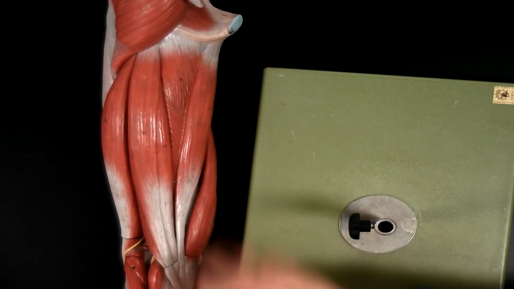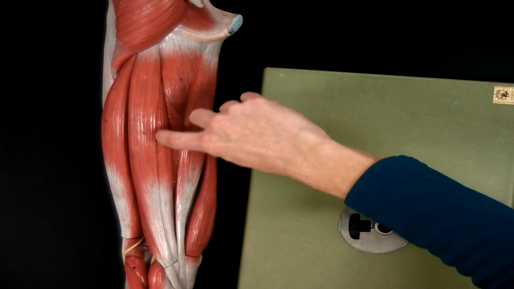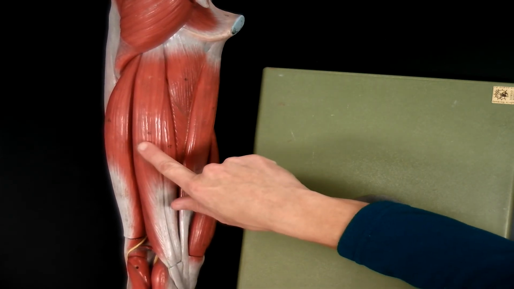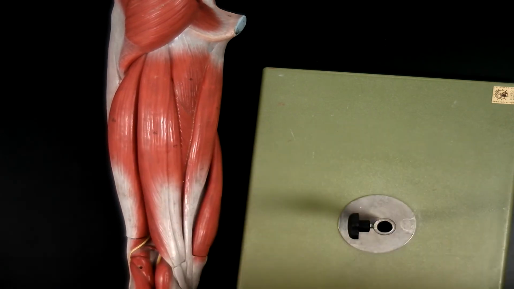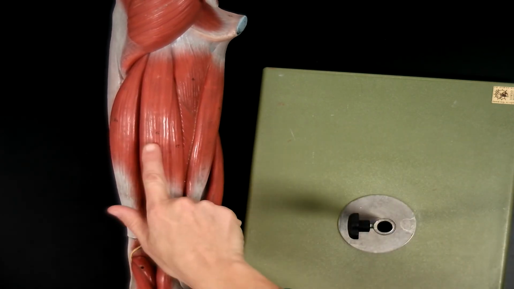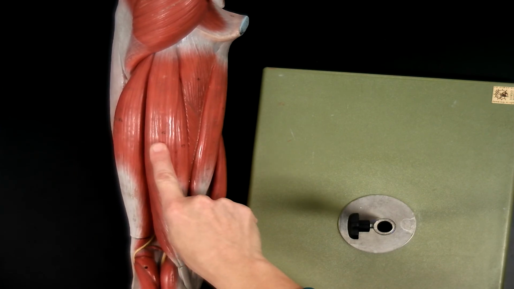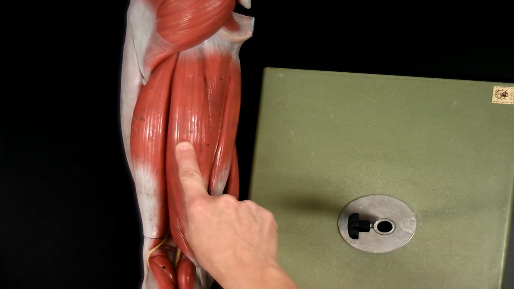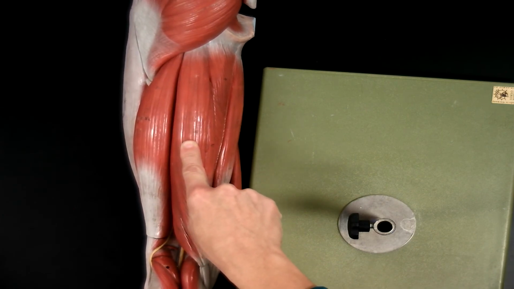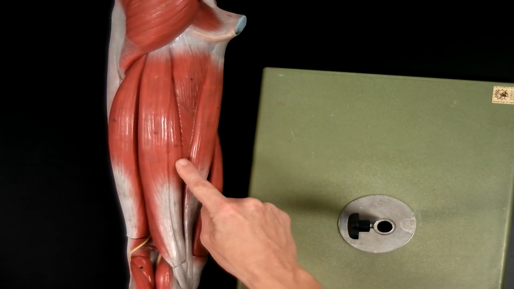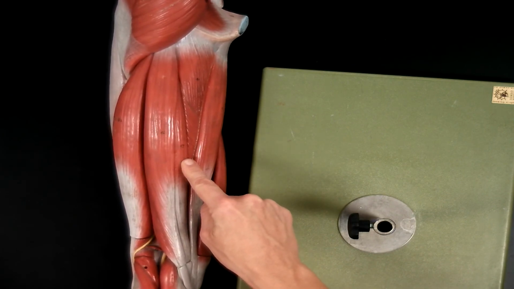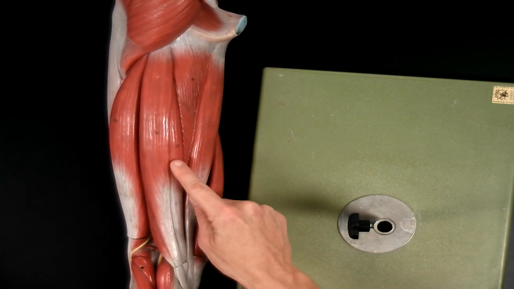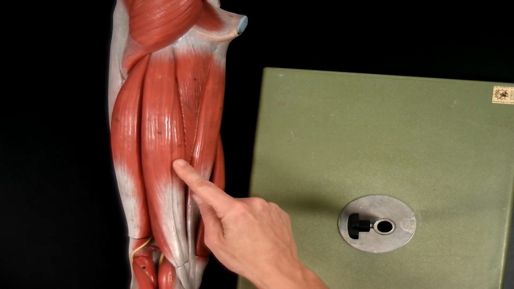Do you guys see this line right here? Okay. See the number 17 and the number 16? These two muscles are kind of stacked. The one on top is called the semitendinosus. So the way that I remember it, tendinosus is on top. Membranosus is underneath. Okay? Semitendinosus, semimembranosus. Good.